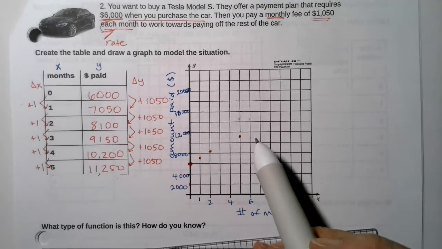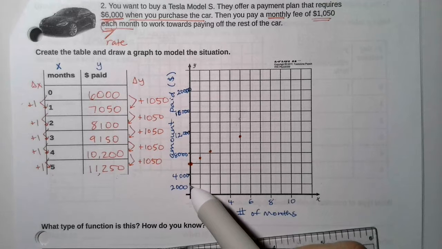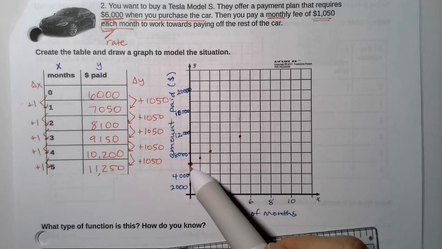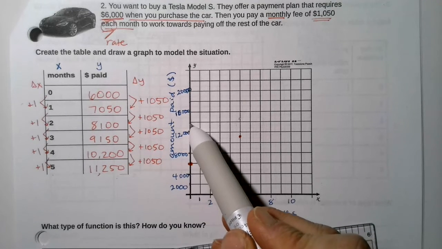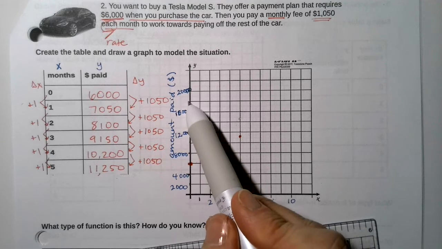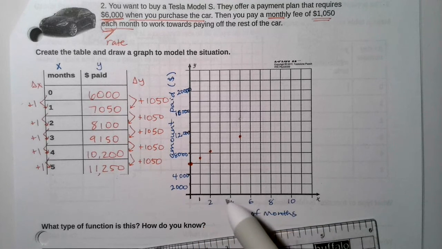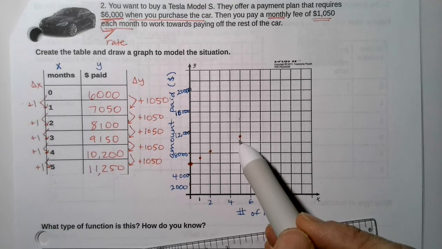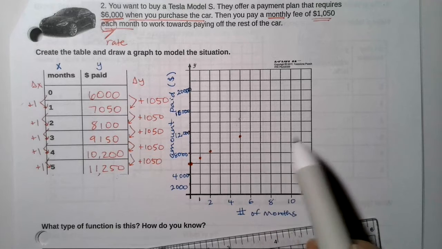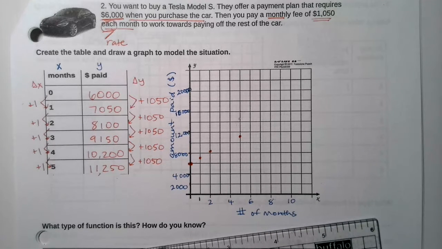So now you can see my scale is set. So if each individual box is 2,000, like I had, 2,000, 4,000, 6,000, 8,000, 10,000, 12,000 there, 14,000, 16,000, 18,000, and 20,000. And 5 months is a little over 11,000, so it's going to be a little bit over halfway between the 10 and 12,000. And now you can see that that does fall along the line with the other 3 points.